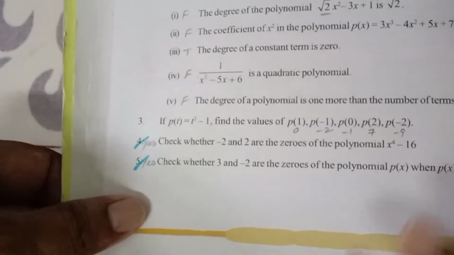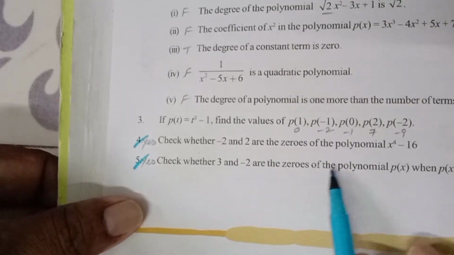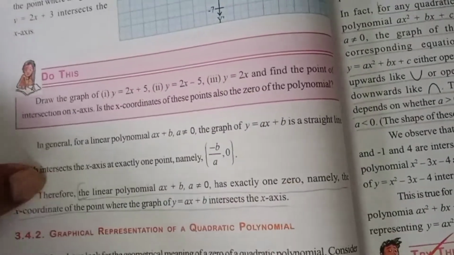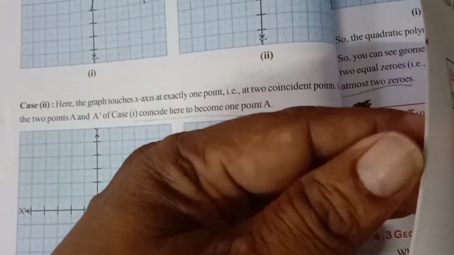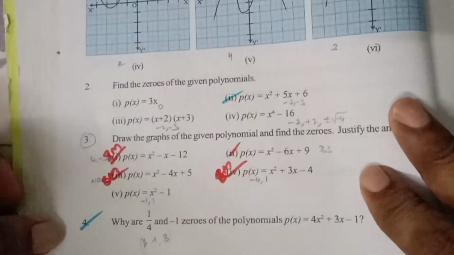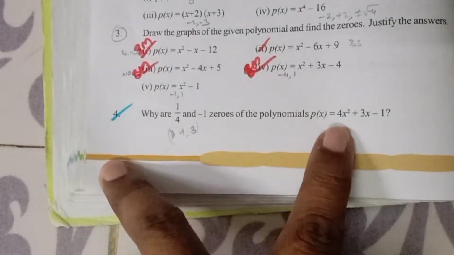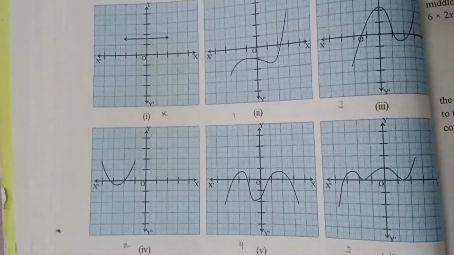Now if you go to chapter 3, from the first exercise they are having: check whether minus 2 is a zero of the polynomial x power 2 minus 16. Check whether 3 and minus 2 are the zeros of the polynomial x square minus x minus 6. Here, graph is very important. Already 7 marks questions we have given and uploaded. Here, show that 1 by 4 and minus 1 are zeros of the polynomial 4x square plus 3x minus 1, or they may ask any of these graphs, and they will ask how many zeros are there.